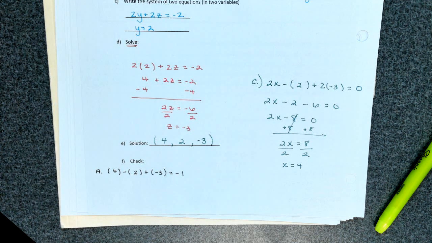Use your calculator. If you don't have one, make sure you go trade your phone for one because you're going to want one.